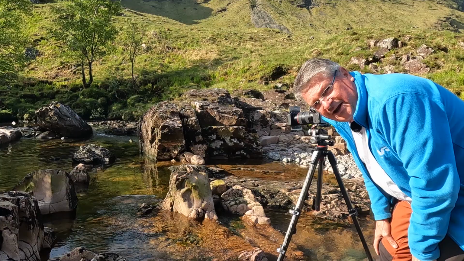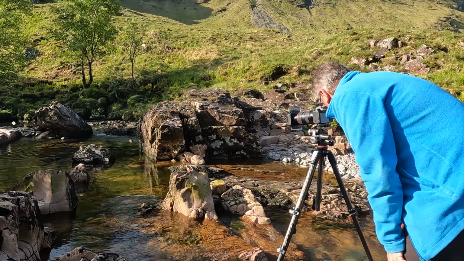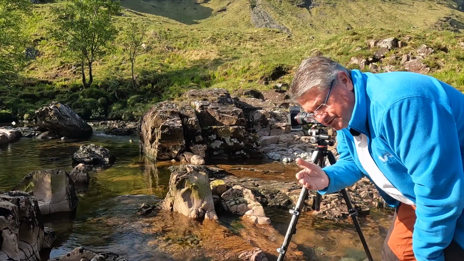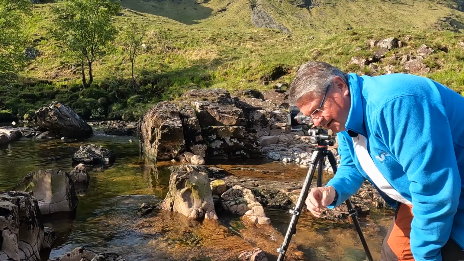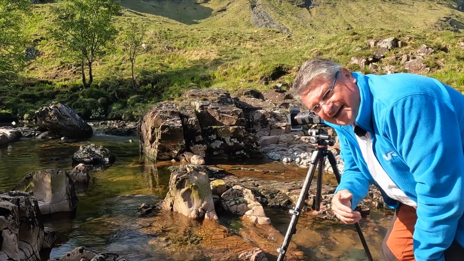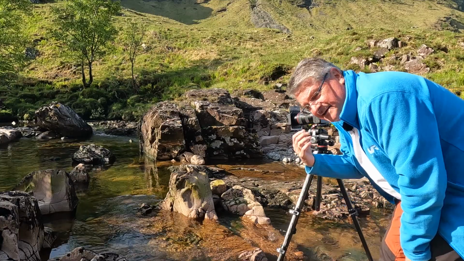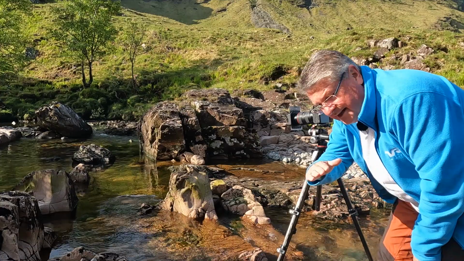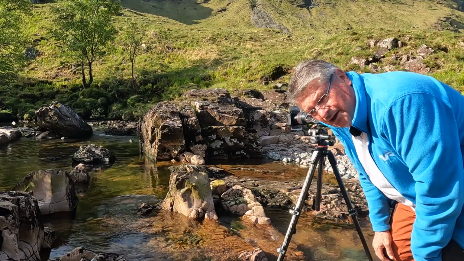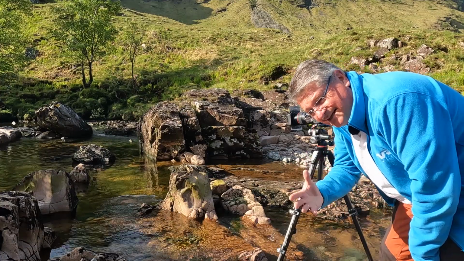So it's a really bright morning. So what have I got to play with? To get smooth water, or smoothish water, not completely milky, I want a 1/4 of a second. Then I need to lower my ISO to the lowest. So I've got ISO 50, and then I've increased my f-stop, or my aperture, to f16.